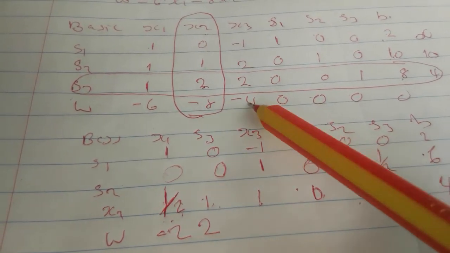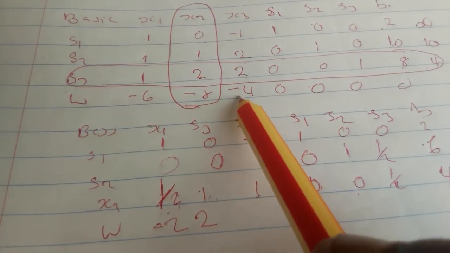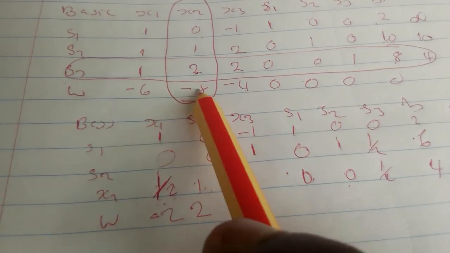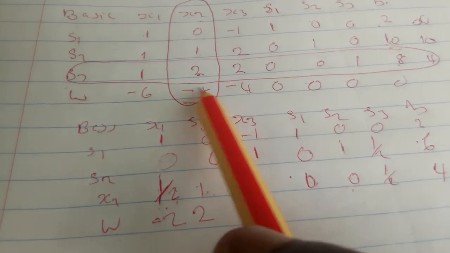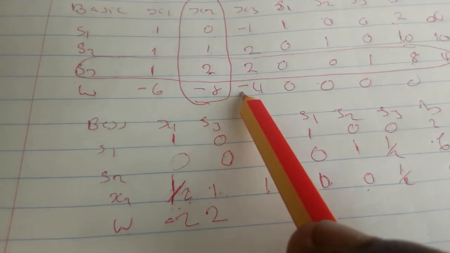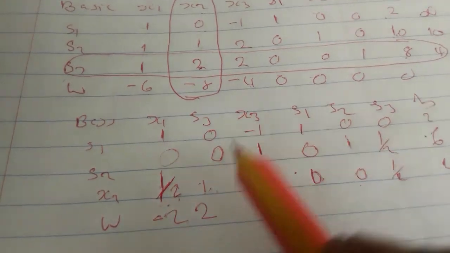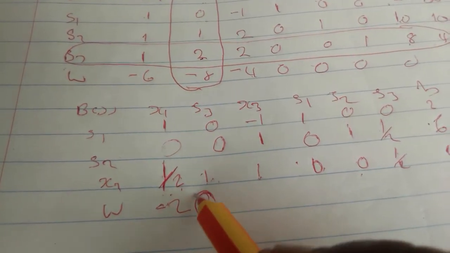We come here. Sorry, this one should be negative 8 minus, in the bracket, negative 8 times 1 divided by 1. So this one should be 0.